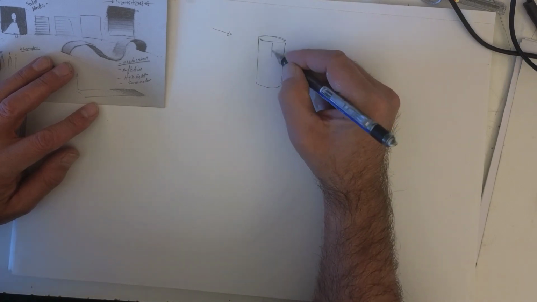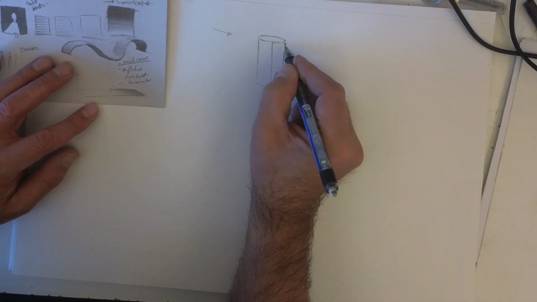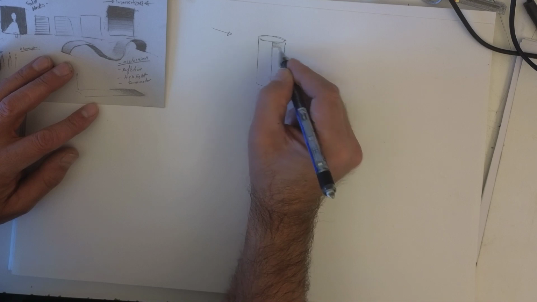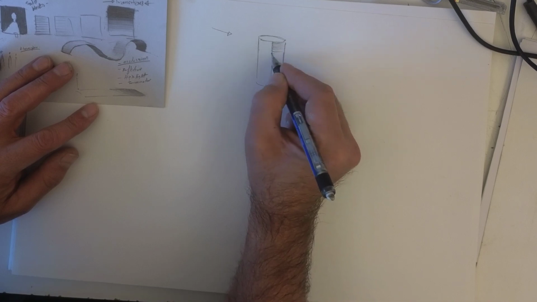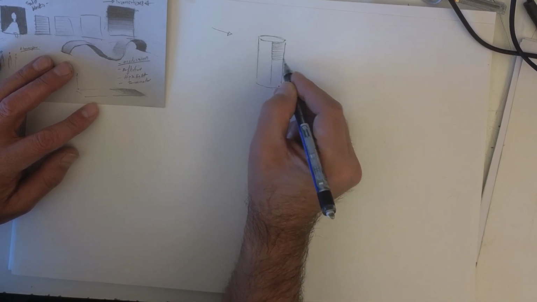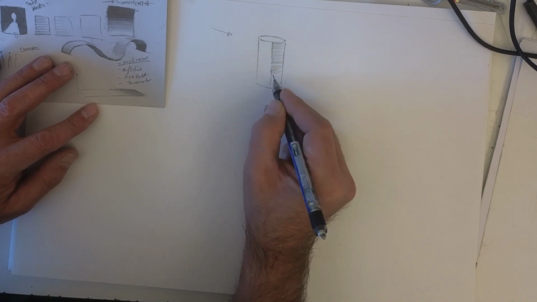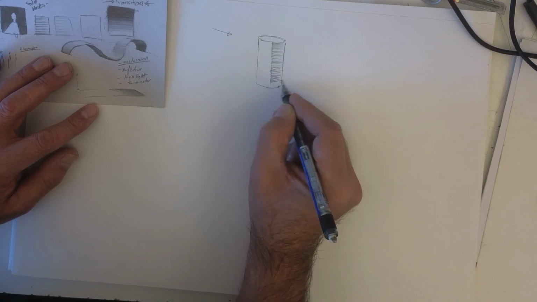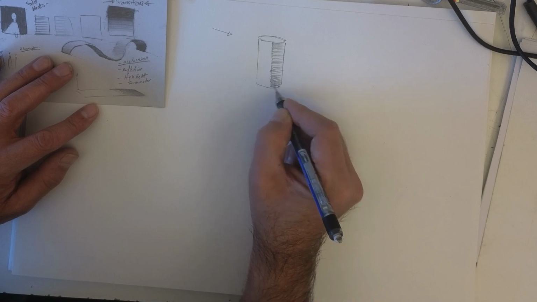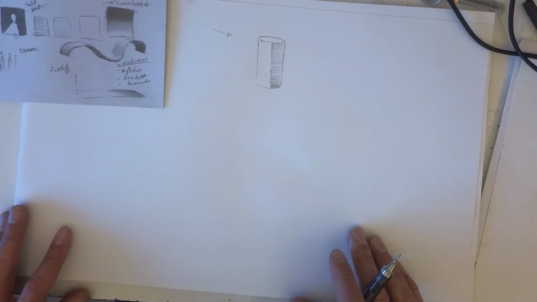Okay, and then this entire half of the piece drops into shadow.